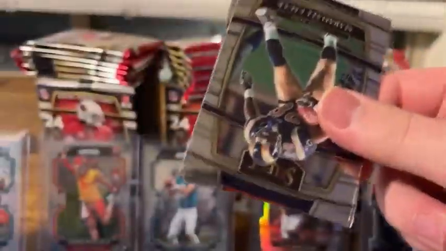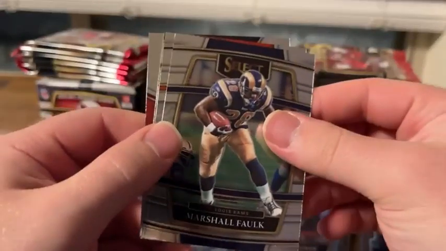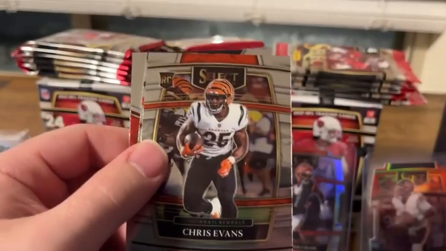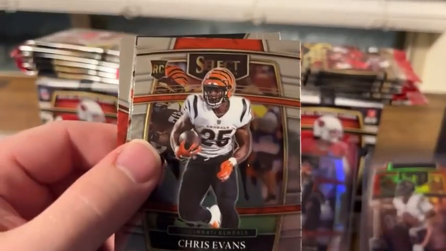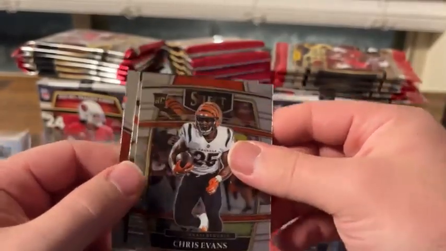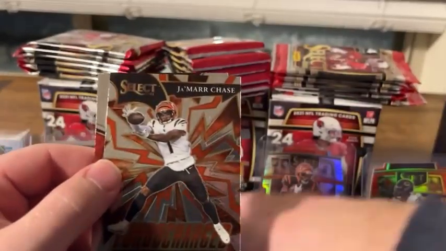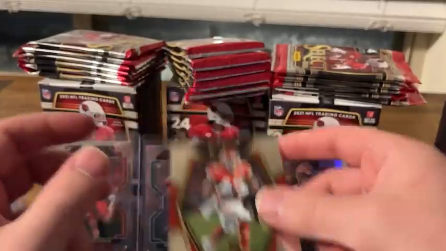Then after that, I think I'm wiped out of the good stuff besides prism. I just got a ton of prism. Marshall Faulk. Ooh. I have him in the wrong pile. Chris Evans. Jamar Chase. Derek Gore.